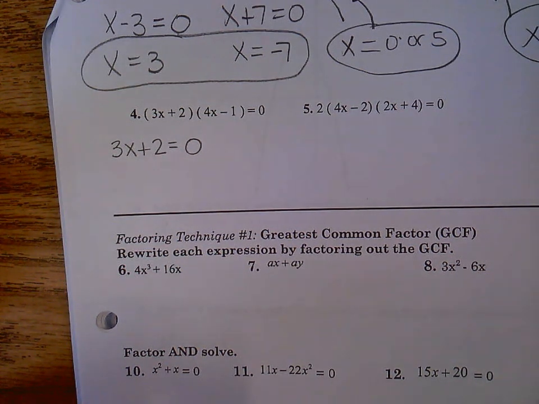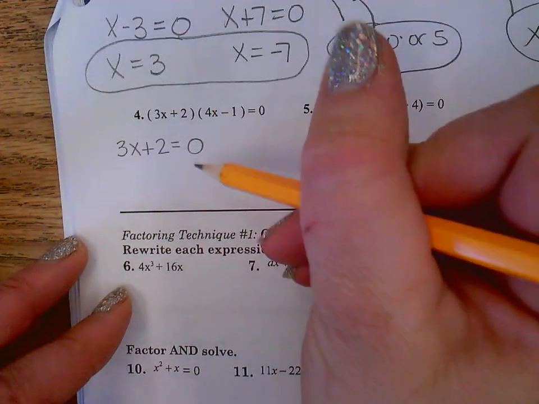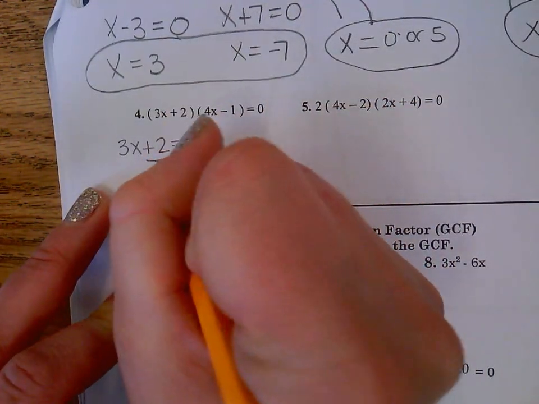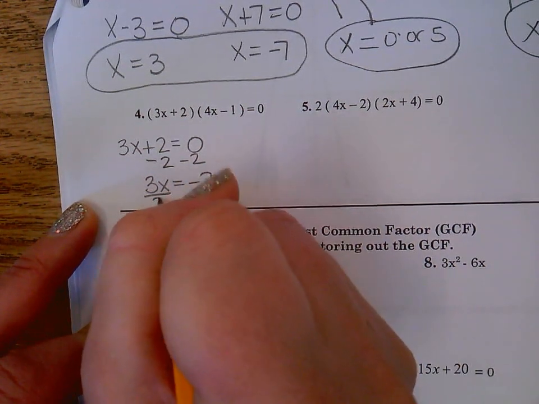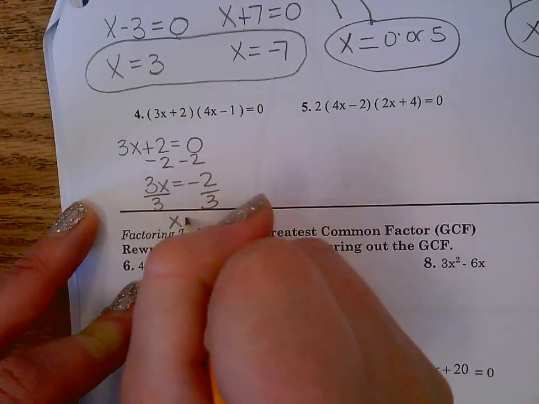After I solve this, you can tell them to check, but I'm afraid they'll forget. That's why I always have them solve it algebraically. So like subtract 2 to the other side. Divide by 3 on both sides. X equals negative 2/3.